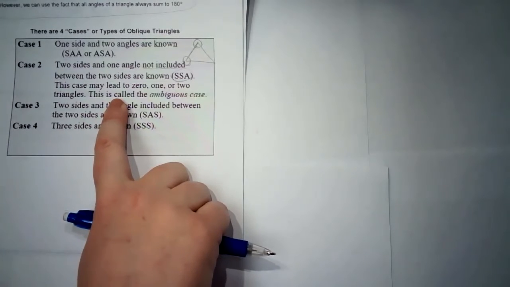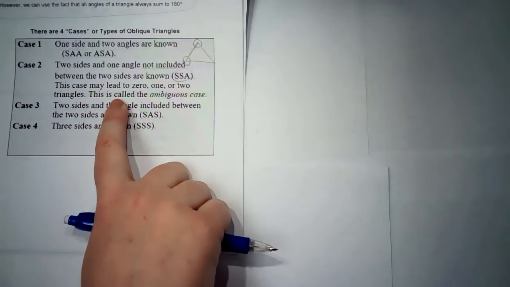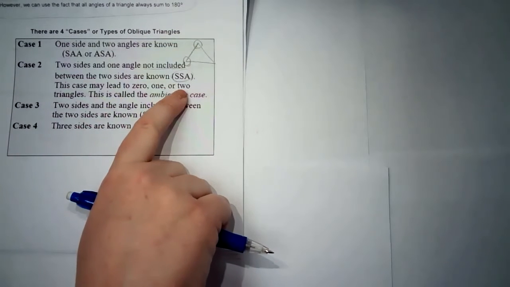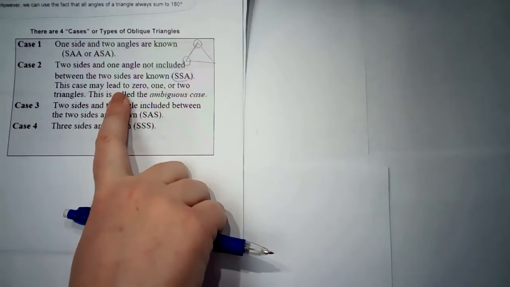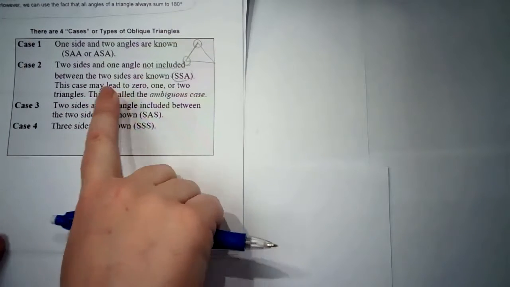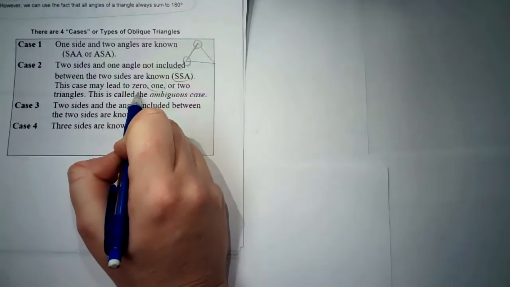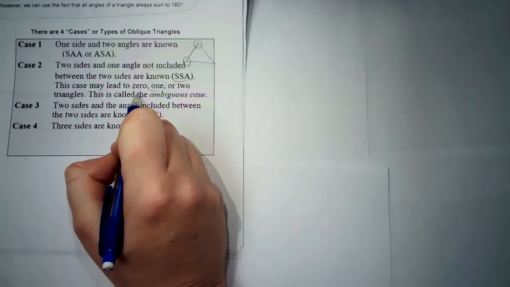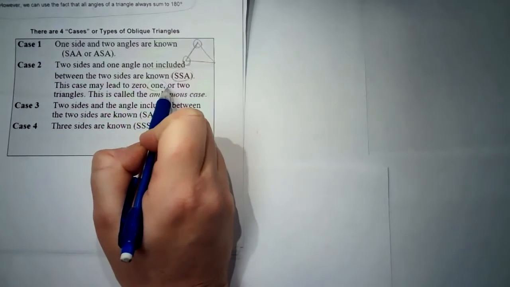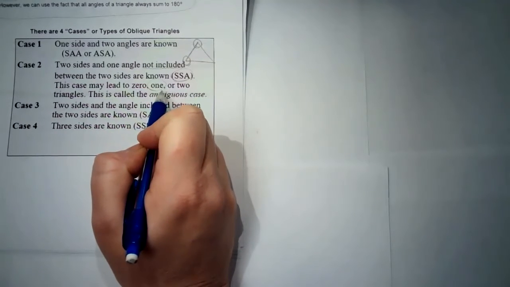This is the ambiguous case. When you are given two sides and a non-included angle, so it spells out this dirty word, you got some work to do. It's unfortunate. It's a pain in the butt. Literally, right? You may have one triangle, you may not even have a triangle. The information they give you may not even make a triangle. Or it may be able to make two triangles. So that's why they call it the ambiguous case.